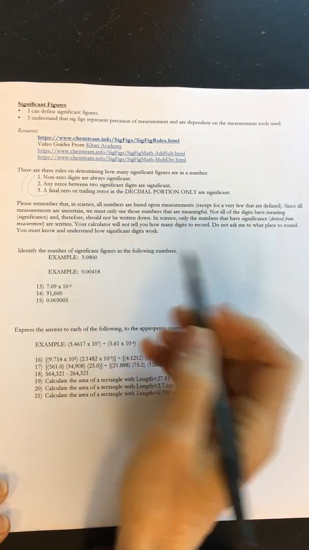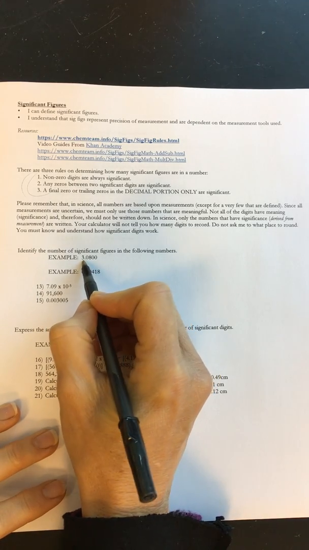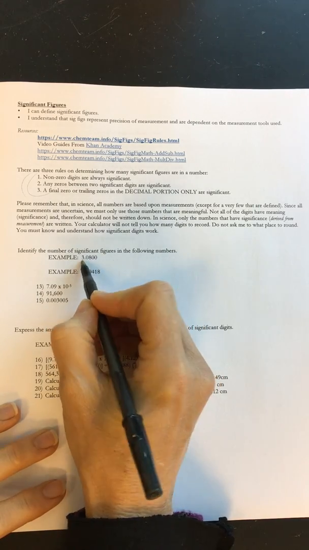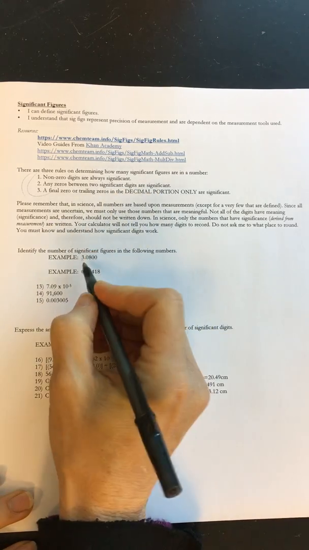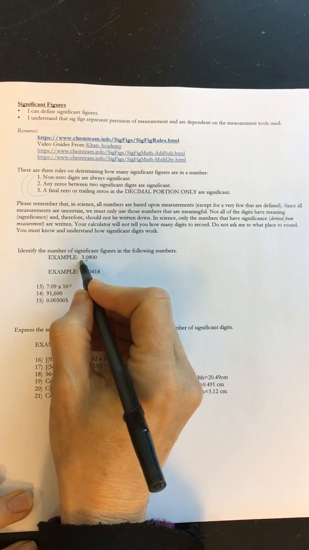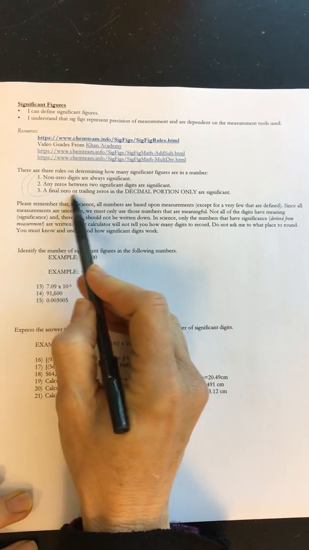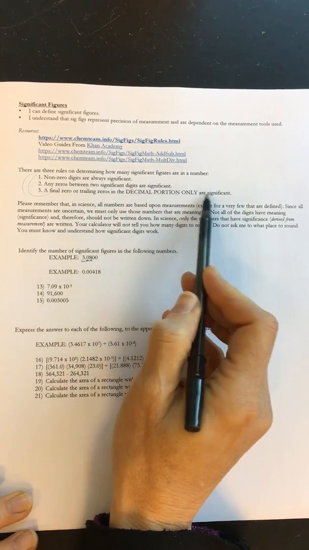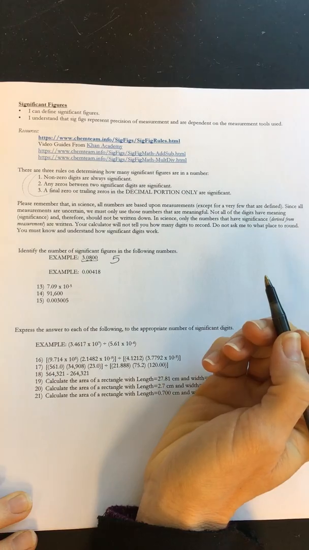So when you look at these examples, any non-zero digit is significant, right? So the 3 and the 8 are definitely significant. Any zeros between two significant figures are significant. So this is significant also. So we've got these 3 digits are significant. A final 0 or trailing 0 in the decimal portion are significant. So these are all significant. That's 5.